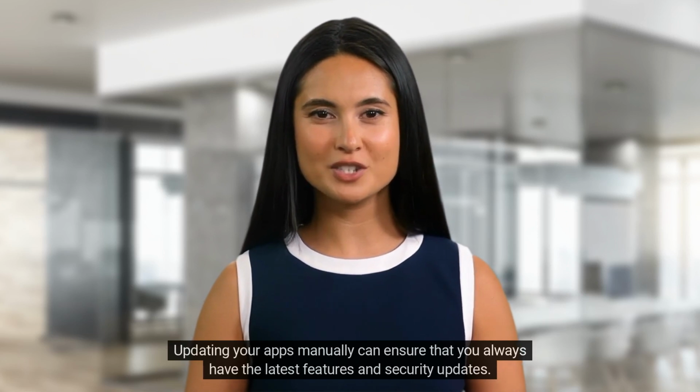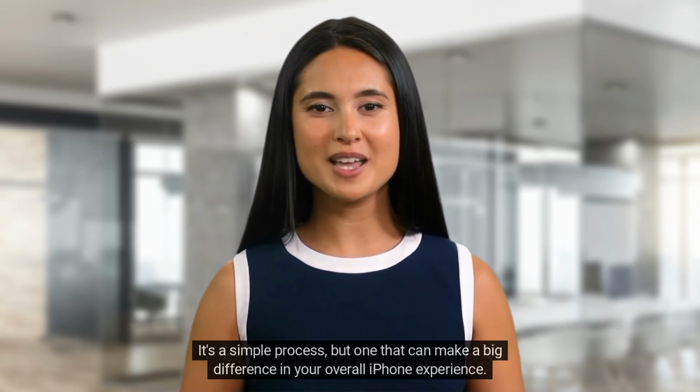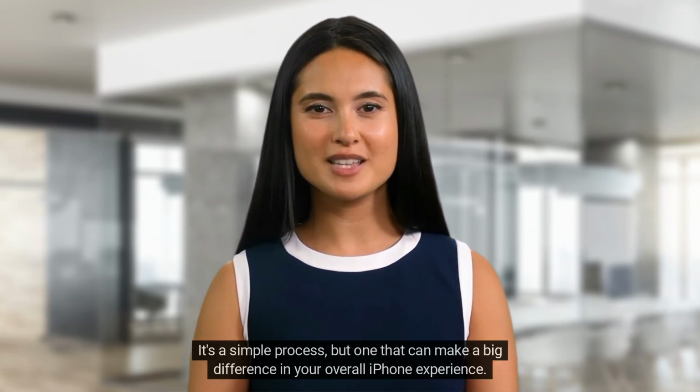That's all there is to it. Updating your apps manually can ensure that you always have the latest features and security updates. It's a simple process, but one that can make a big difference in your overall iPhone experience.